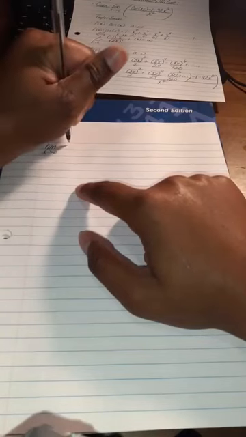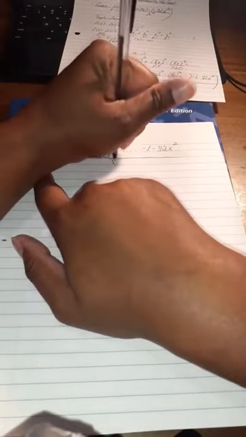So you get the limit as x goes to 0, and we'll just have 1 minus 8x squared all over 2 plus 8x to the 4th all over 24. And then it's going to be minus 1 minus 32x squared. And we're going to divide all of that by x squared. Now we can simplify the top up here a little bit.